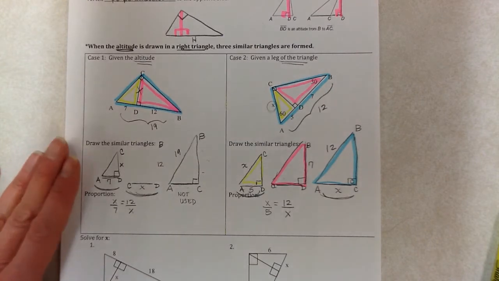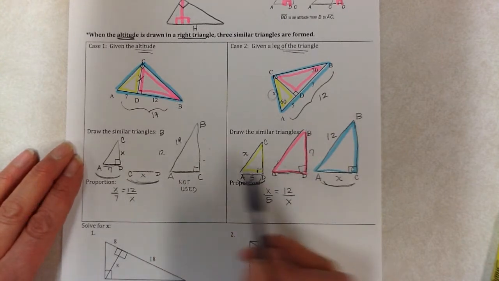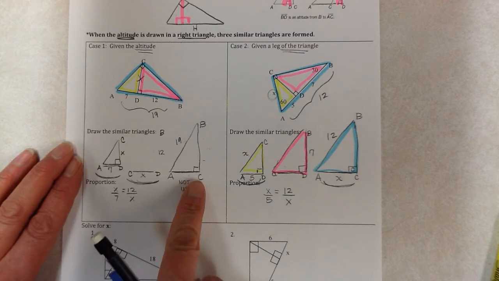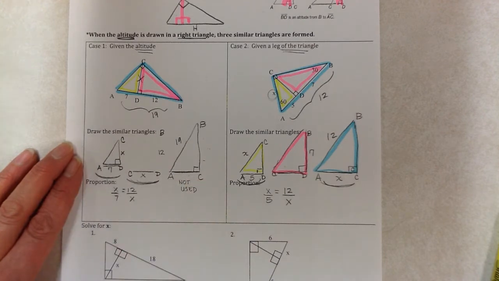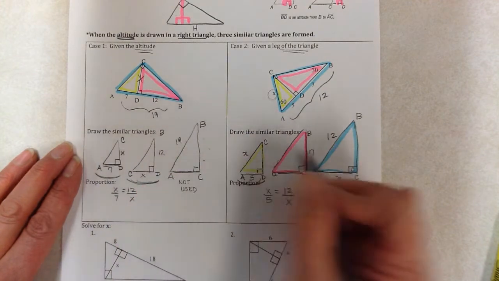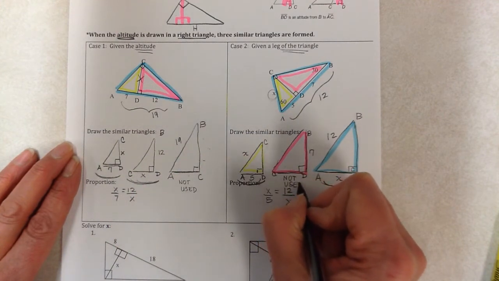So when you're solving these problems, you want to make sure you're drawing the appropriate triangles. It might be the case that you want to draw all 3 and figure out which of the 2 you're using and which of the 2 you're not. So over here for the second case, we did not use the pink one.